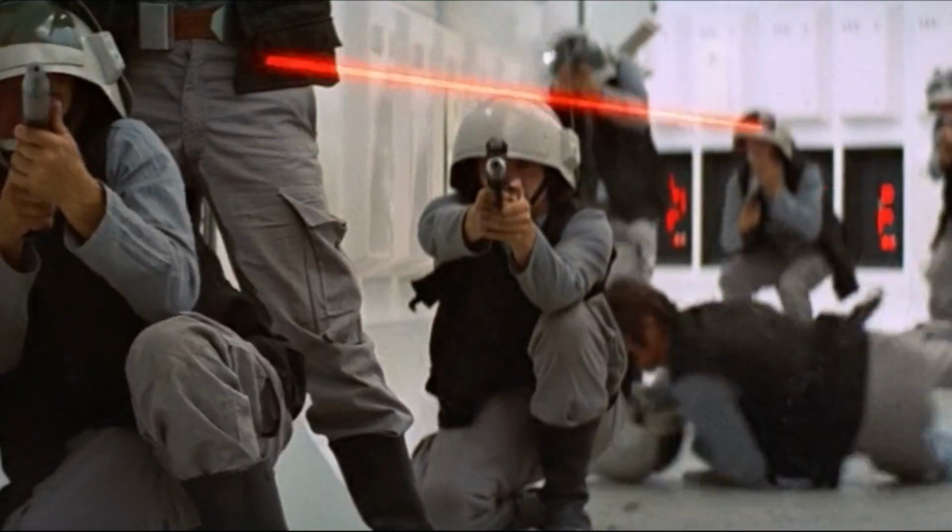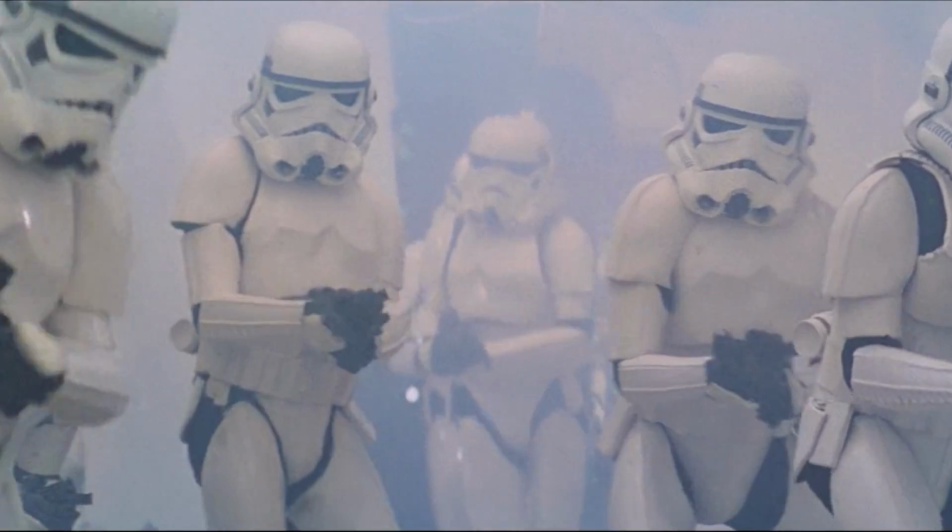Seeing their massed ranks as they commit atrocities, their faces hidden behind identical masks, tells us a huge amount about the Empire, how it operates, and its nature as an antagonistic force. It's in stark contrast to the individualism and diversity of the rebels.